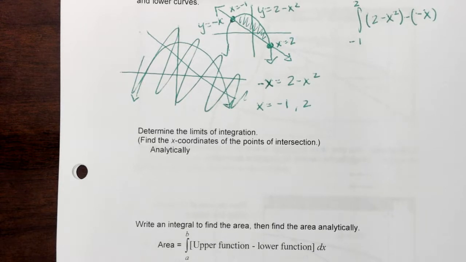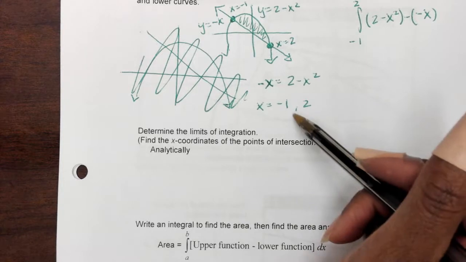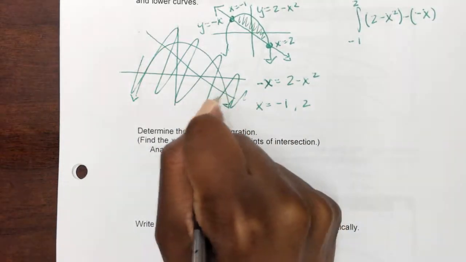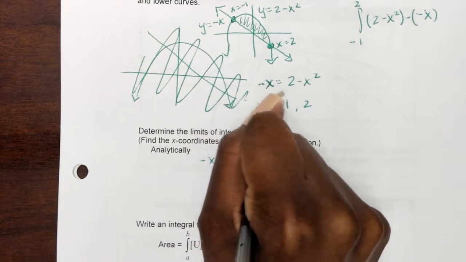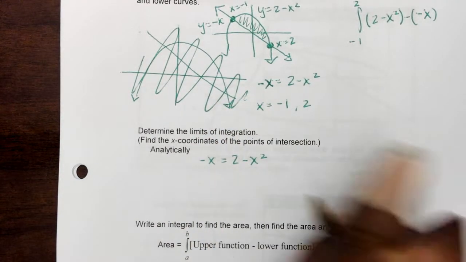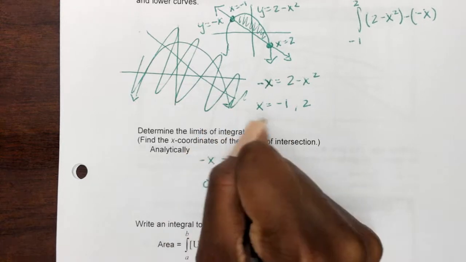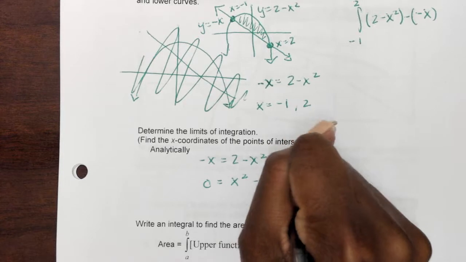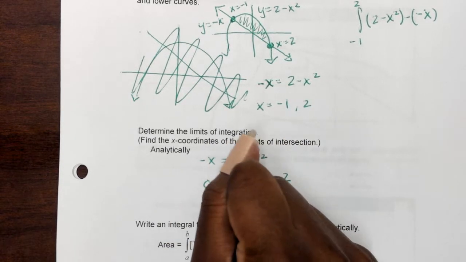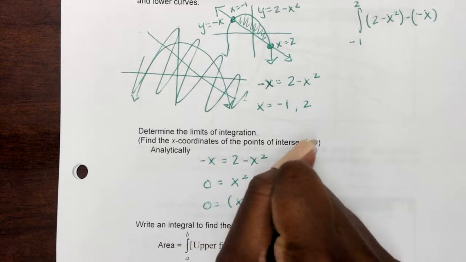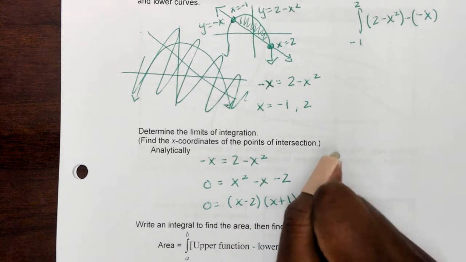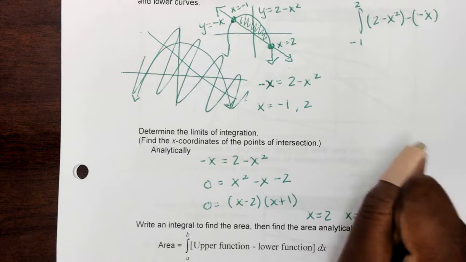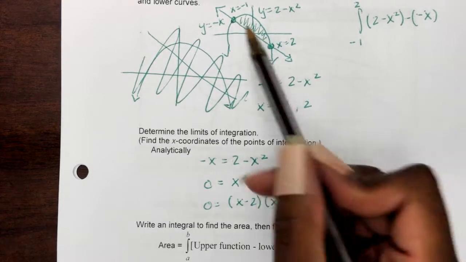So if you're wondering how I got negative 1 and 2, I'll do the work out here. So we had negative x is equal to 2 minus x squared. Set that equal to 0, so 0 is equal to x squared minus x minus 2. And I can factor that into x minus 2, x plus 1. So then x is equal to 2, and x is equal to negative 1. So that's how we got these 2 points.